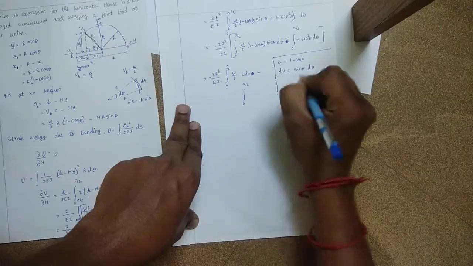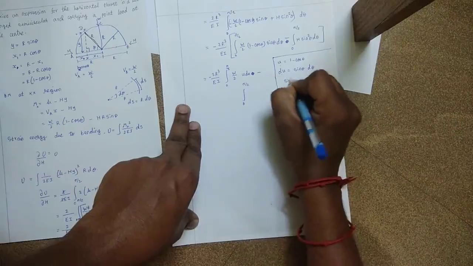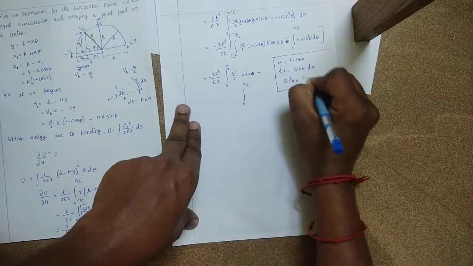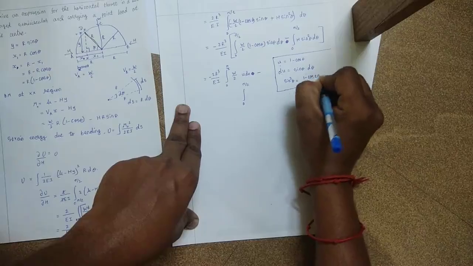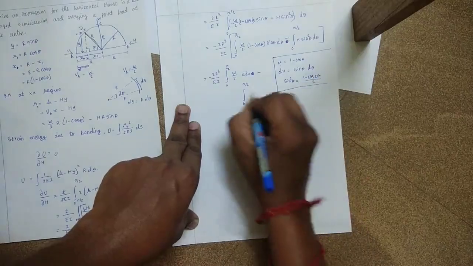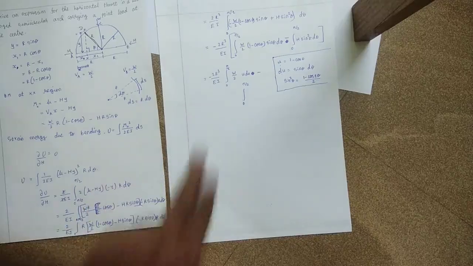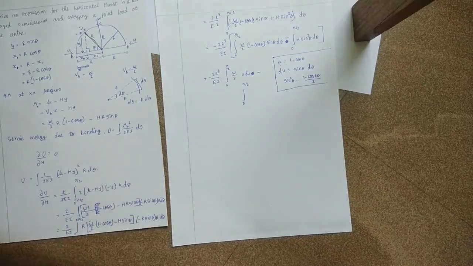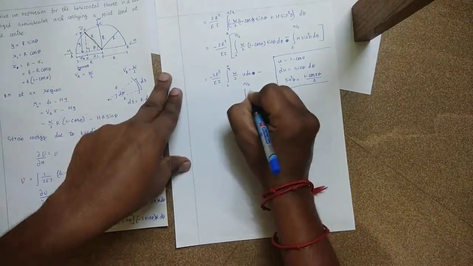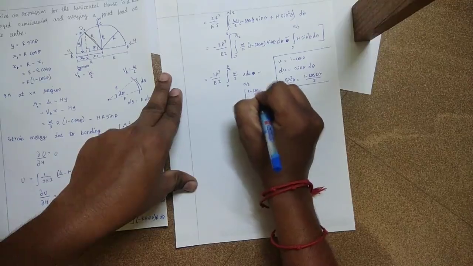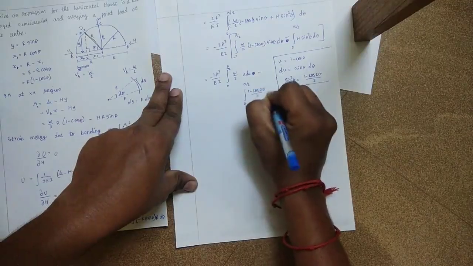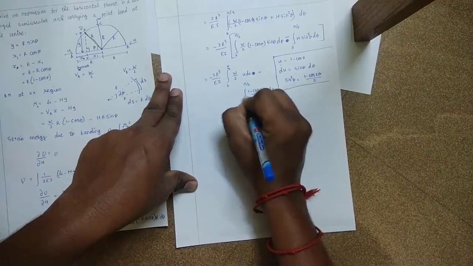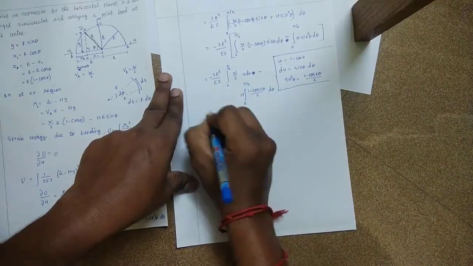So remember, sin square theta is nothing but (1 minus cos 2 theta) divided by 2. I am substituting this formula because we can't integrate sin square theta directly. So I am going to substitute this (1 minus cos 2 theta) divided by 2 into d theta. I am taking h commonly outside.